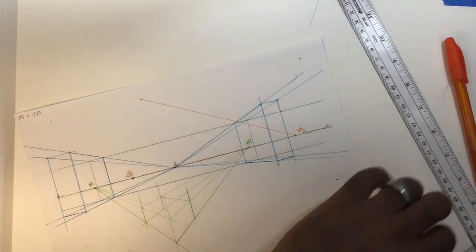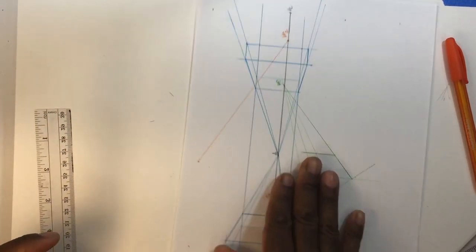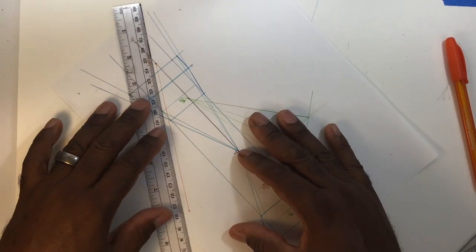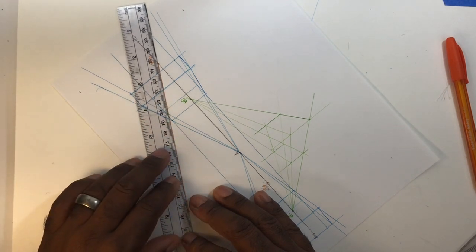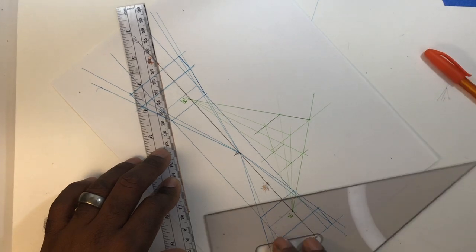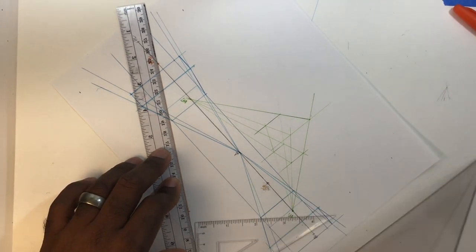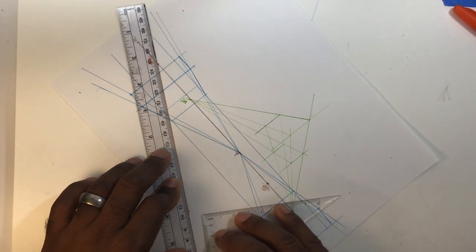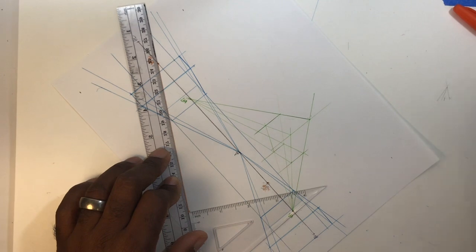Sorry about that. And so I'm going to turn it upside down so I can really access that line. Oh boy, hopefully I didn't, I don't think I did. There we go. In fact, I don't need the big triangle, I need the big ruler. Okay, 90 degrees.